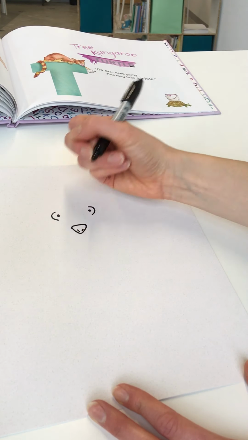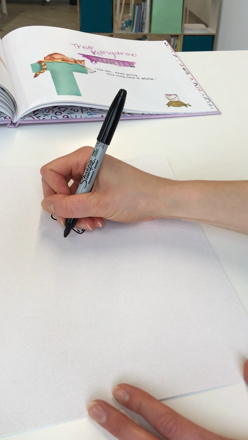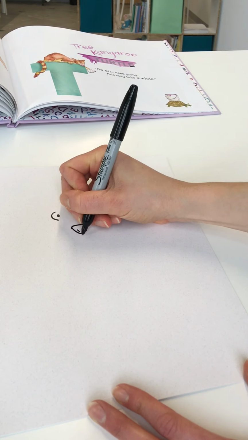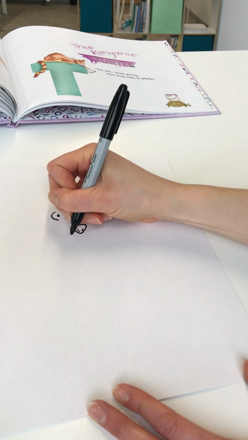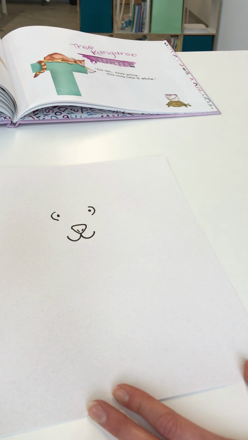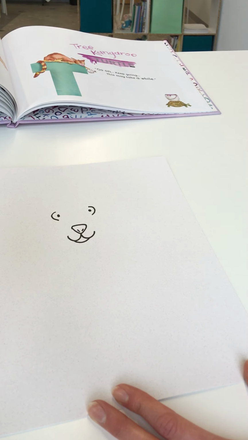For his mouth, similar to our animal just yesterday, the serval, we're going to do a U shape from the left over to the center of the nose. Same thing from the middle over to the right. So there's 1 and 2. And then we'll finish that off with his chin. I'm just going to draw one more curve right underneath.